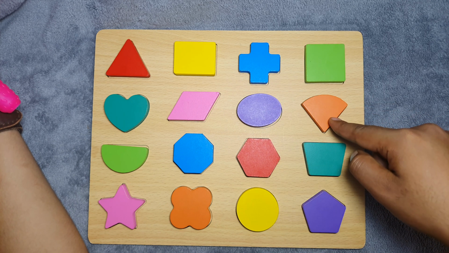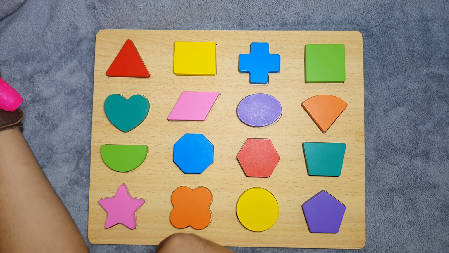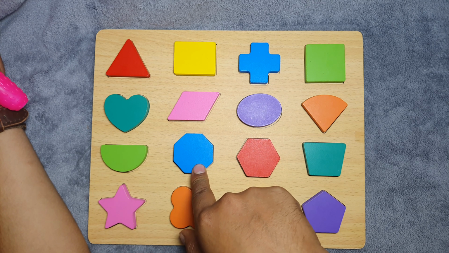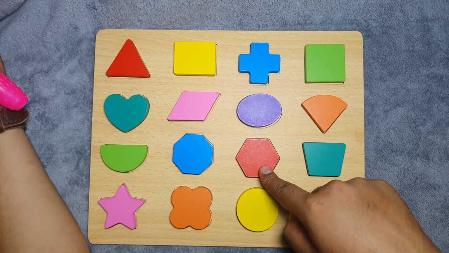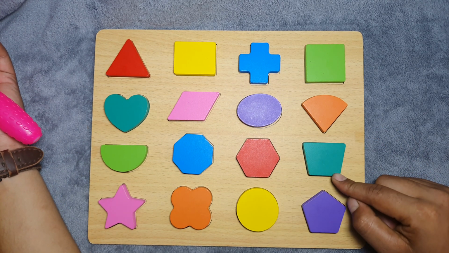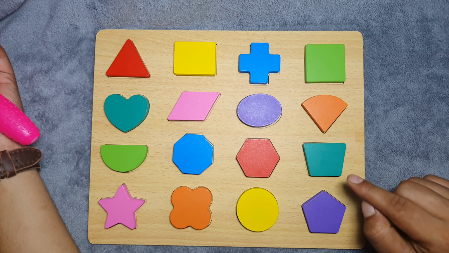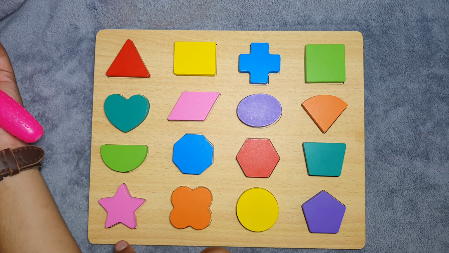Eighth, pi. Ninth, it's semicircle. 10th, it's octagon. 11th, it's hexagon. 12th, it's trapezoid. 13th, it's star.